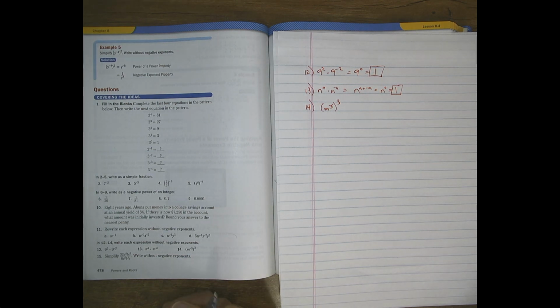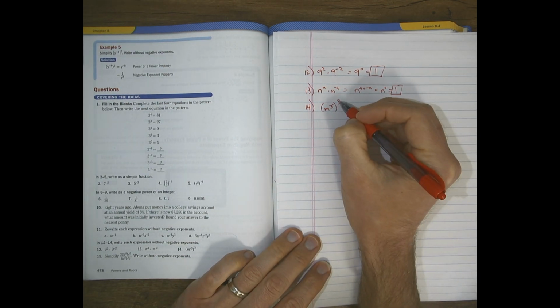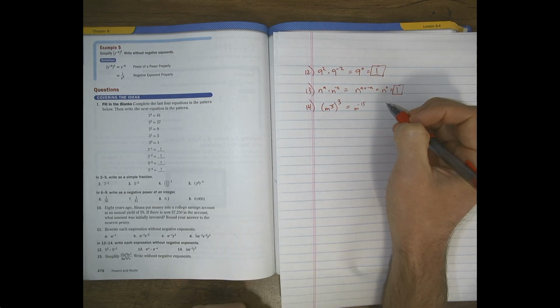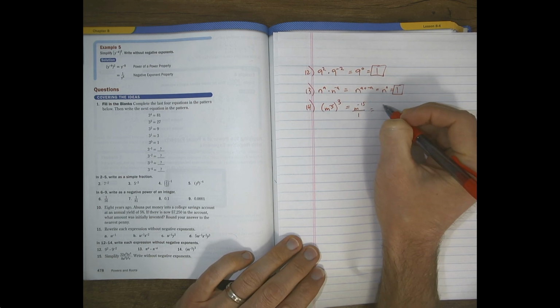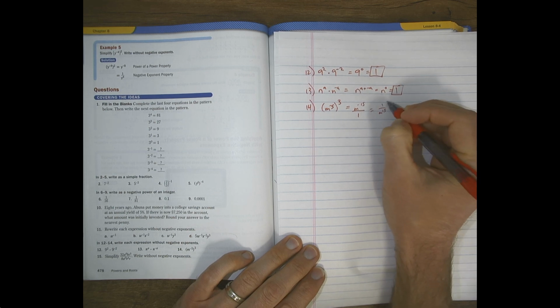M to the negative 5 raised to the 3rd. You're going to go ahead and raise a power to a power, so we're multiplying. This is m to the negative 15th. And we need to make that a positive exponent. It's going to go to the bottom. So it goes down. You need a placeholder up top. It's 1. m to the 15th.